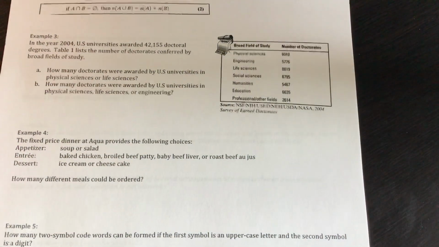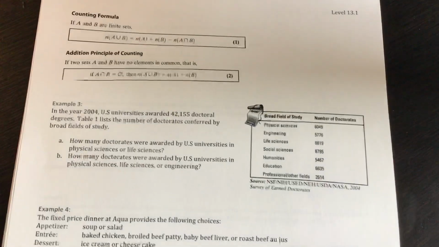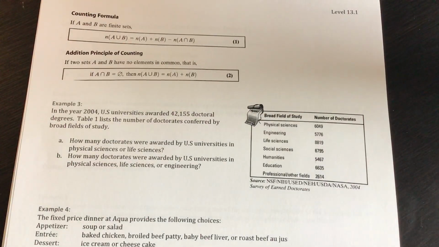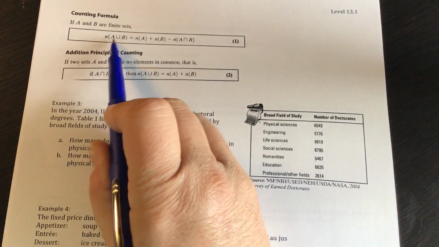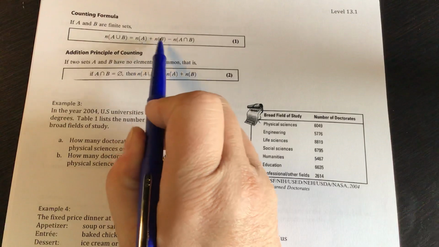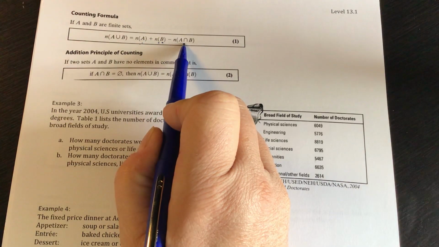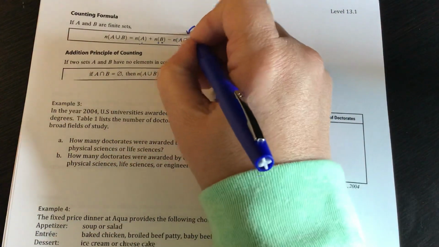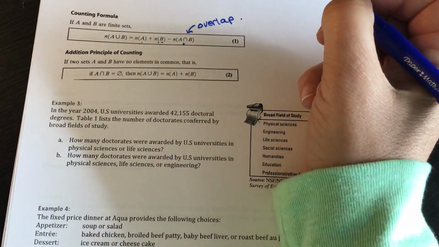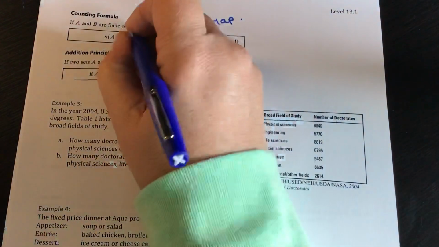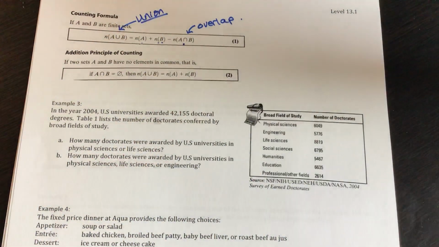All right, so on the next page, it says if A and B are finite sets, that means there's a definite number of elements in each set. That if I have the union of two sets, I'm going to add the number in each set and subtract the number that overlap. So this is the overlap, the ones that belong to both sets. Okay, and this is a union of two sets.